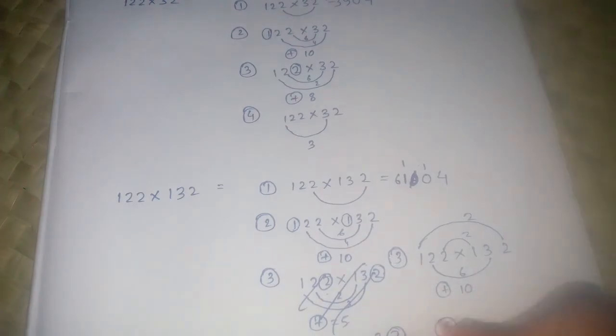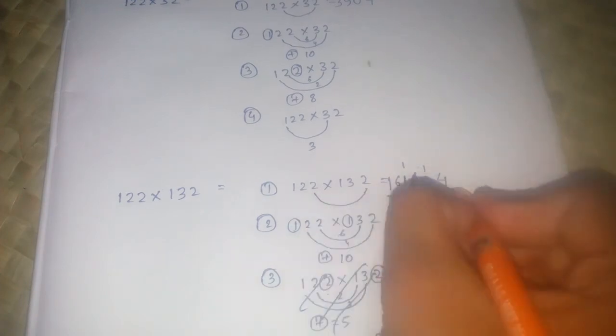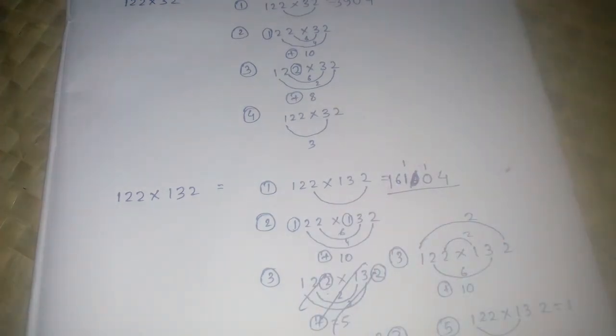And in our fifth step we get 122 cross 132, and as before we have to multiply the first to the first, that will become 1 only. So the answer is 16104, right?